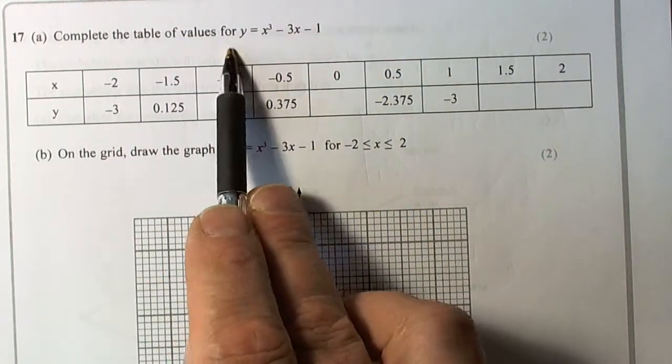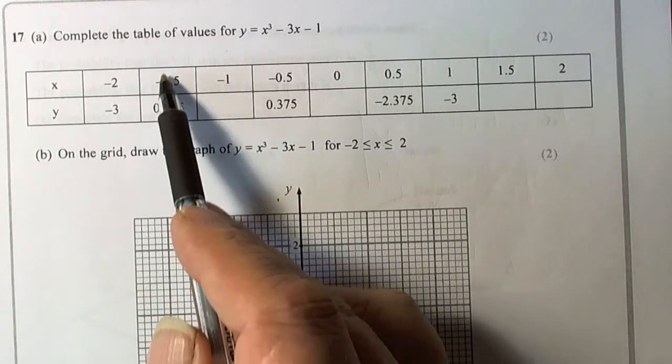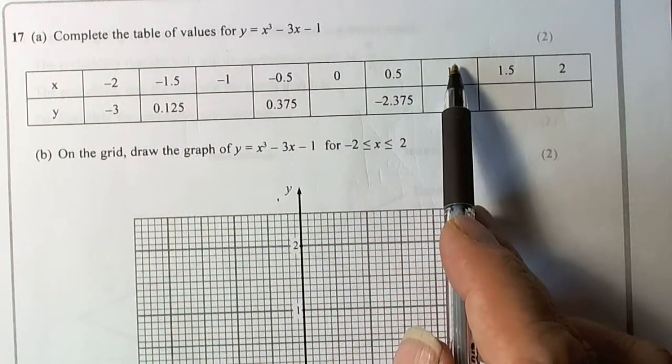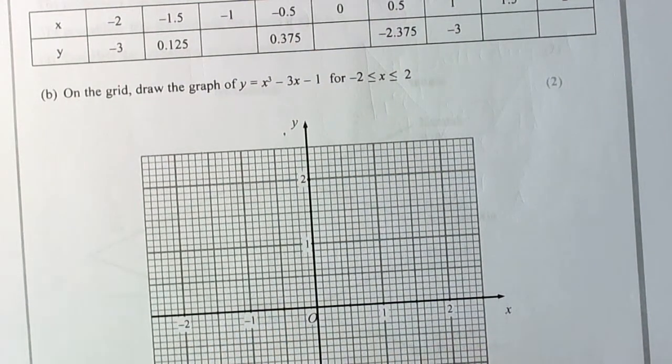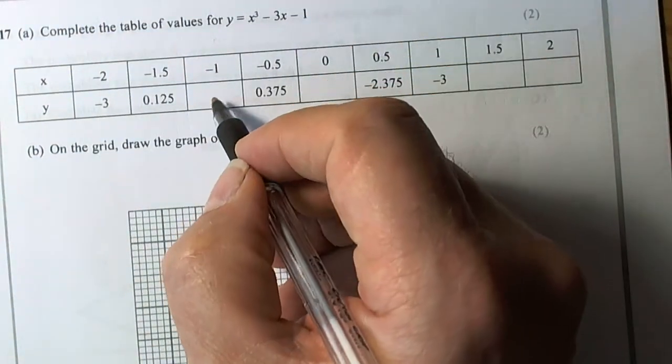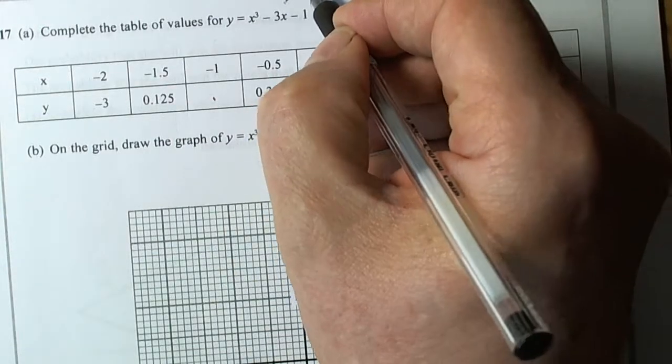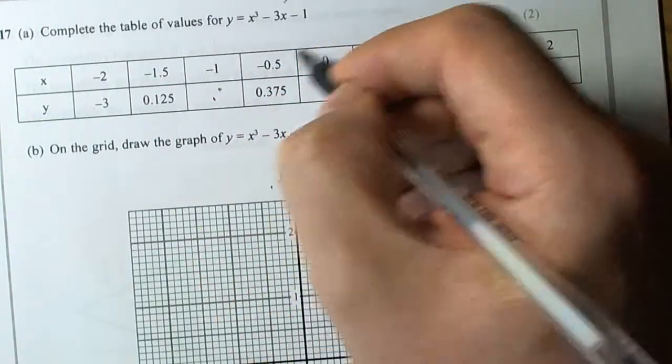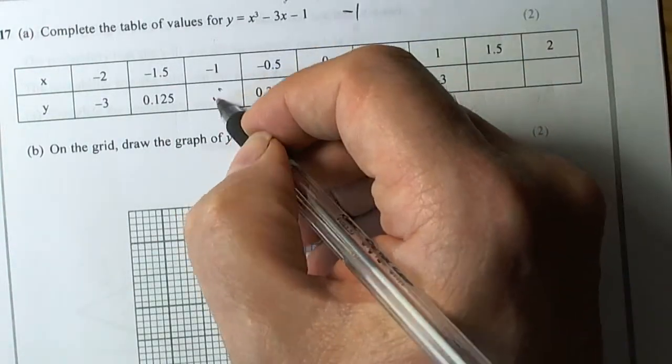It does mean when you want to draw a graph you need one, so if they don't give you one, draw one out, fill some x values in that make sense according to the scale of the graph. Work out the numbers you need. So we've got to work out what these values are. It's a calculator paper, so basically for this one we're going to replace the x value with -1.